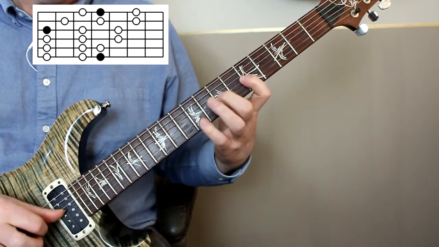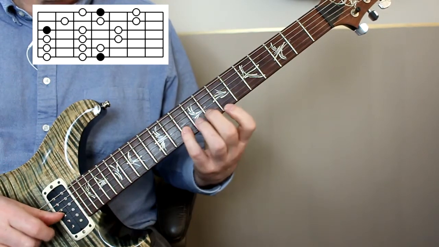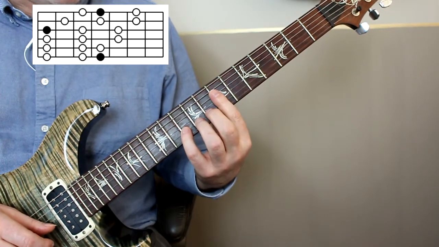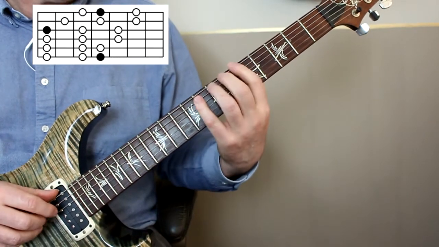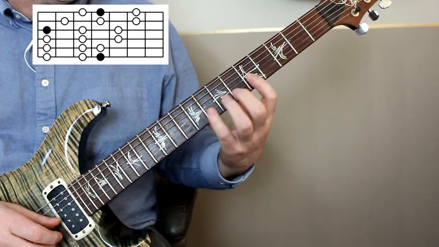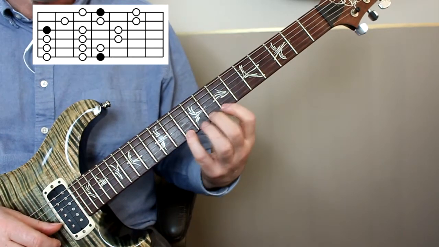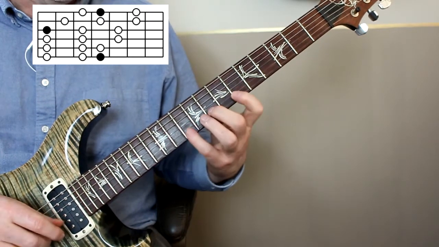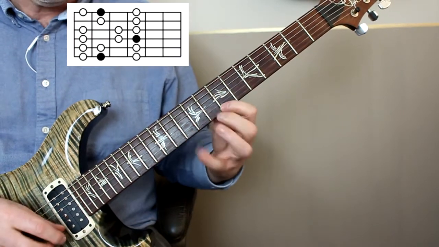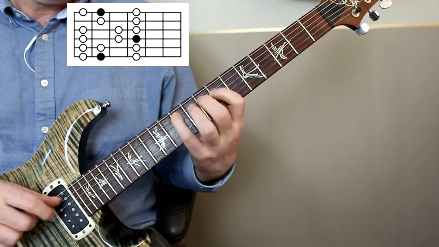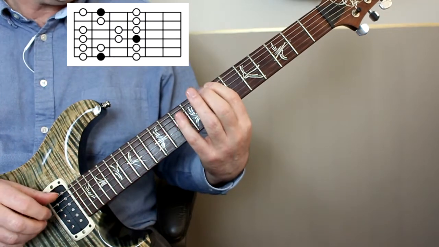So 3 notes a tone apart. And what you'll find as well is that the bridging shape actually takes you from this first position of the CAGED scale to the next position. So now I'm actually in the E position. Do you see that?